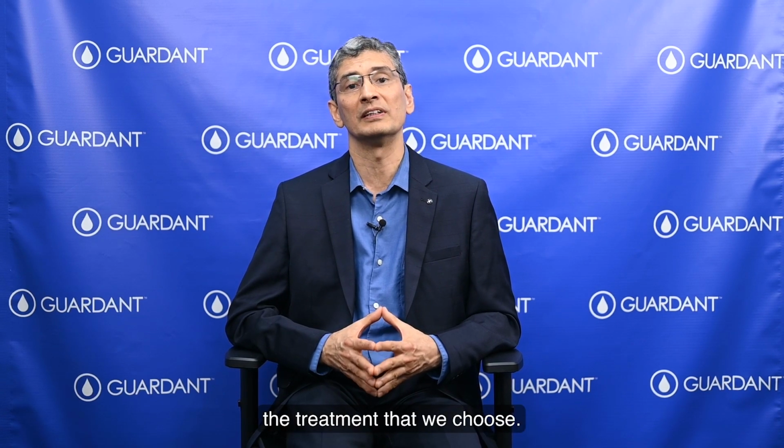With the results from both liquid and tissue, there is an increased detection rate of clinically relevant mutations in metastatic non-small cell lung cancer, and we can be more confident of the treatment that we choose.